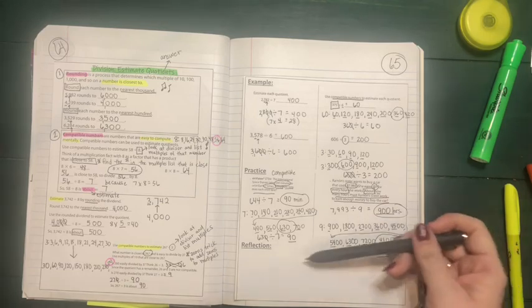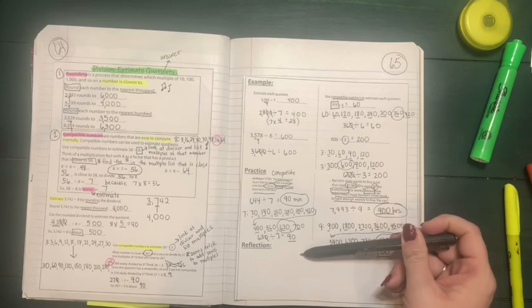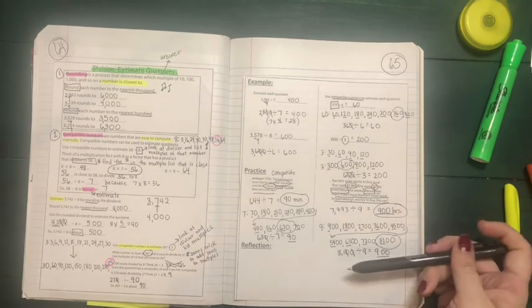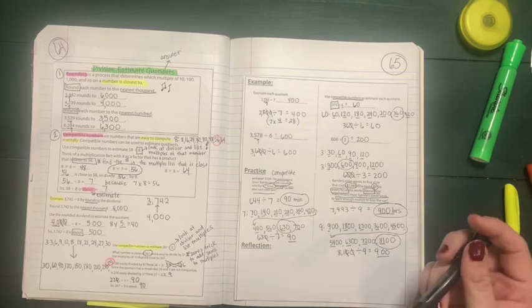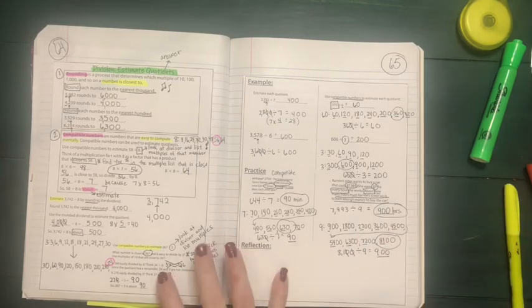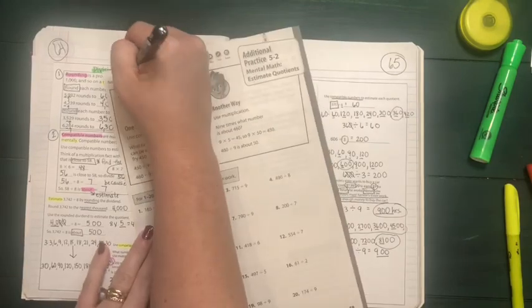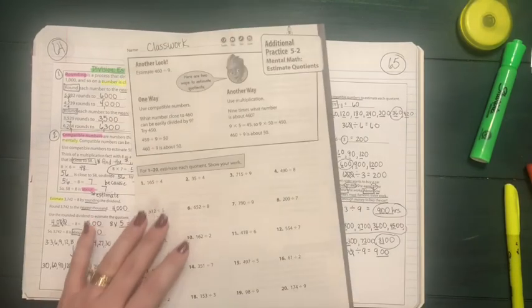Today you are going to be asked to write your reflection paragraph. Remember, that is at least 3 complete sentences describing the steps that you need to take to solve a problem using estimation. Make sure that you complete your reflection before you take your picture of your work. Then you're going to complete your classwork, which we said was in your Envisions workbook. That was on page 59 and 60.